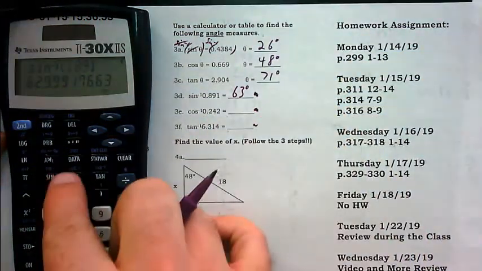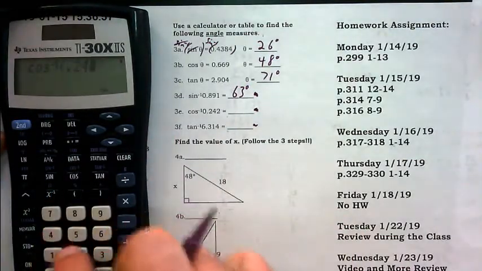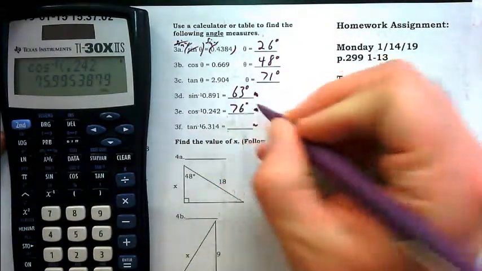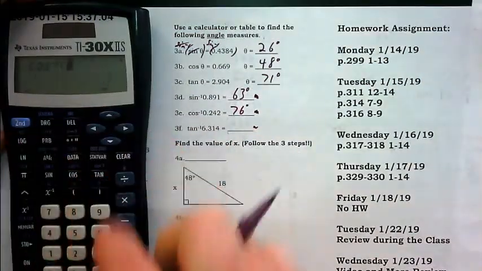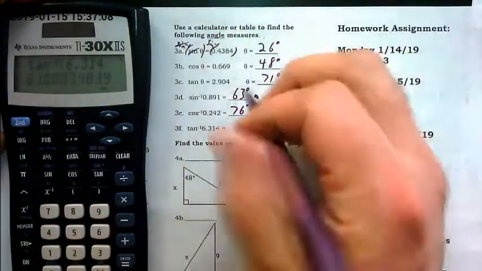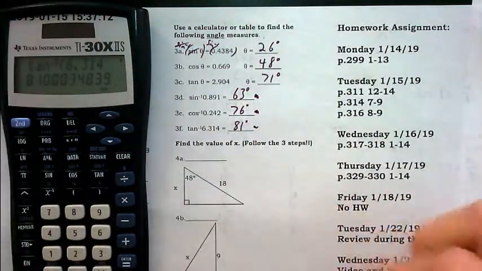All right, on the next one, cosine. So inverse cosine of 0.242. That's 76 degrees. And then inverse tangent of 6.314. That's going to be 81 degrees.